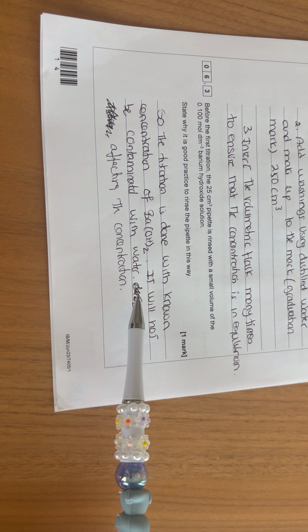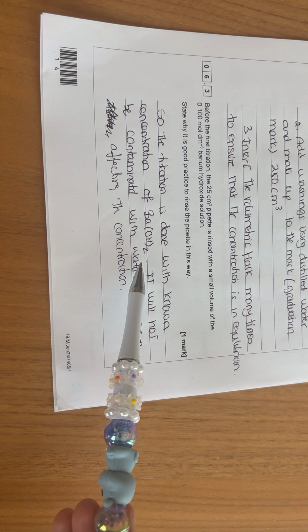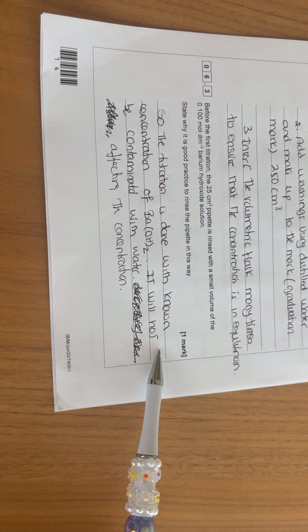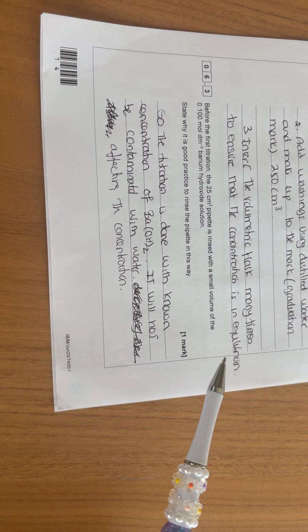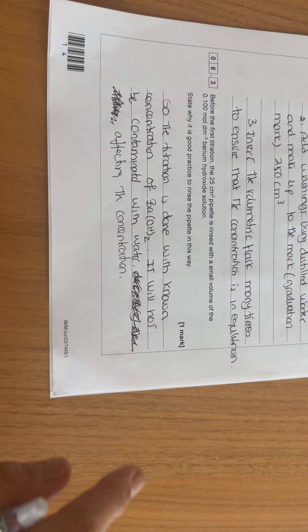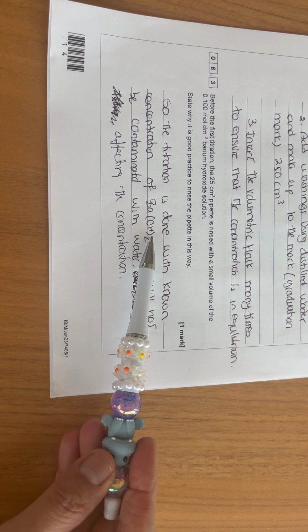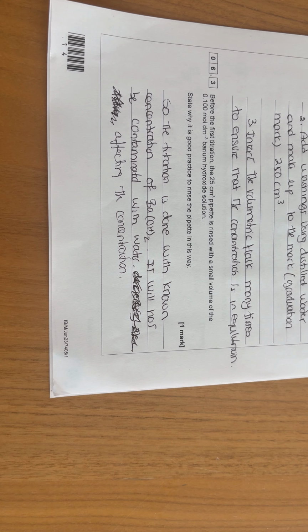If you don't rinse the pipette with barium hydroxide, it might have some distilled water in it. That would dilute the solution, and your concentration will not be correct when you're doing the titration. So this way, it's not contaminated with water. Hopefully that makes sense.